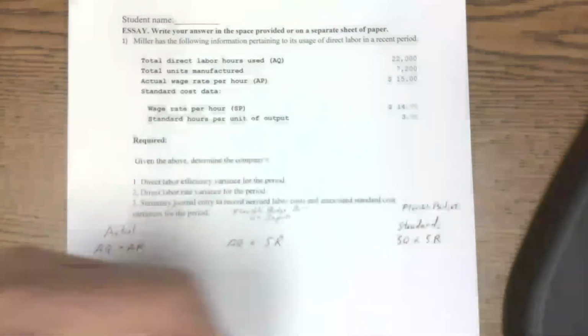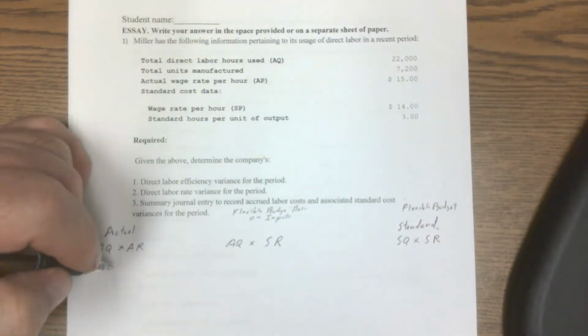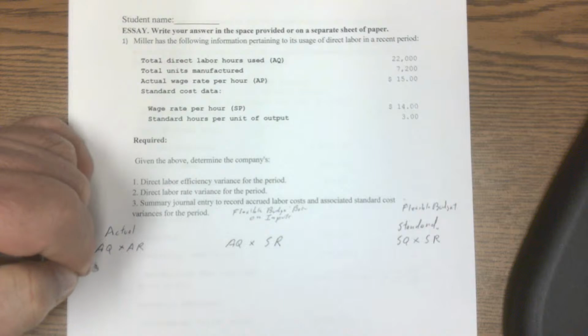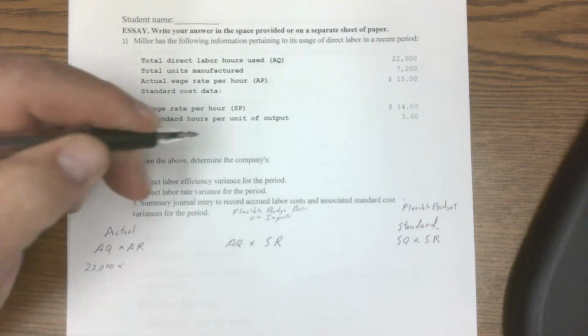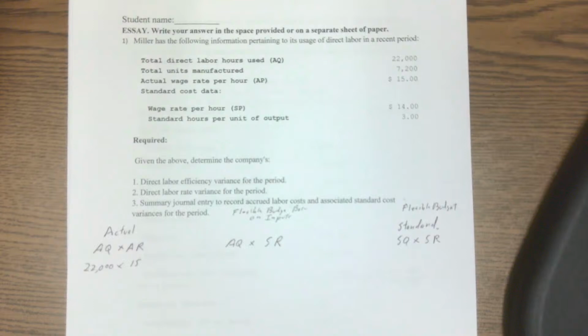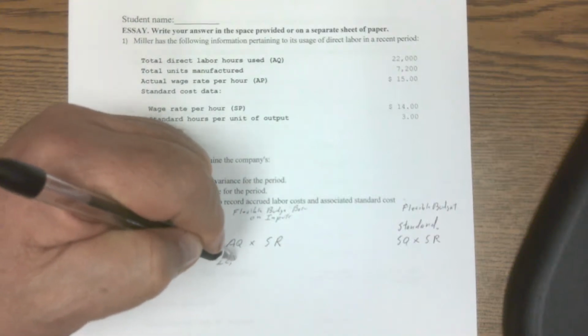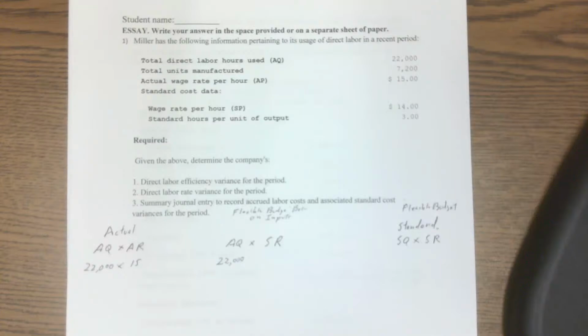So now we have this format set up, and we just start filling in numbers. So we've got 22,000 here times an actual rate of 15. Those are both given to us up in the narrative. We can bring this actual quantity of 22,000 over here.